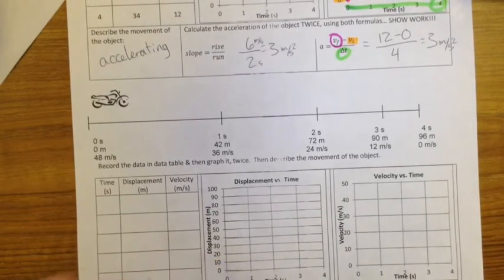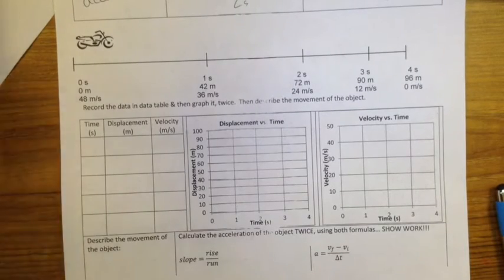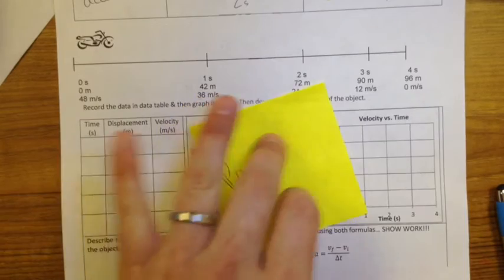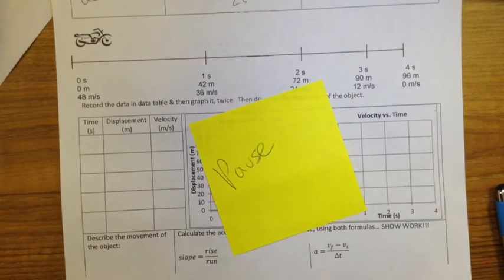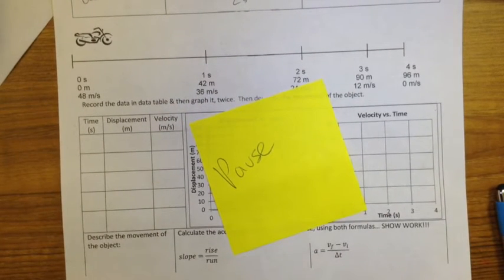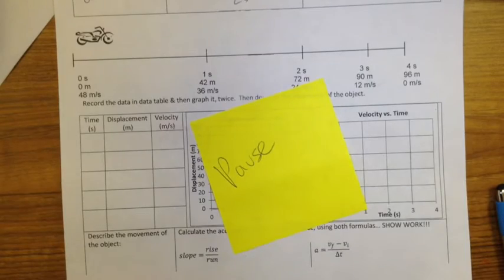All right. Last problem. I really want you to try this on your own. Try and get through the whole thing all by yourself before you watch this. So pause the video now until you've attempted this entire final section.